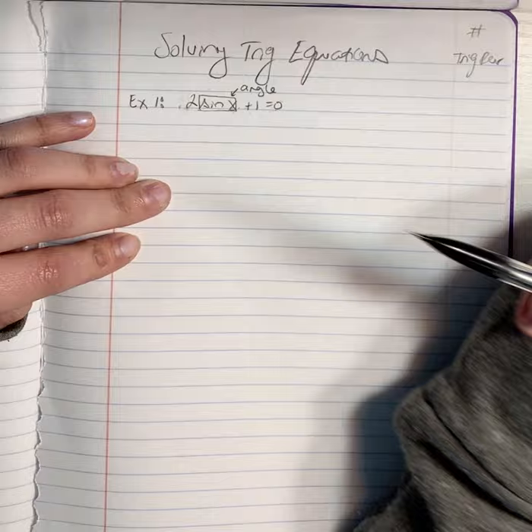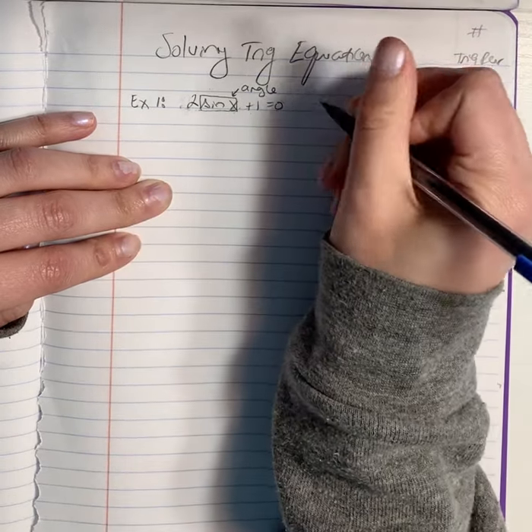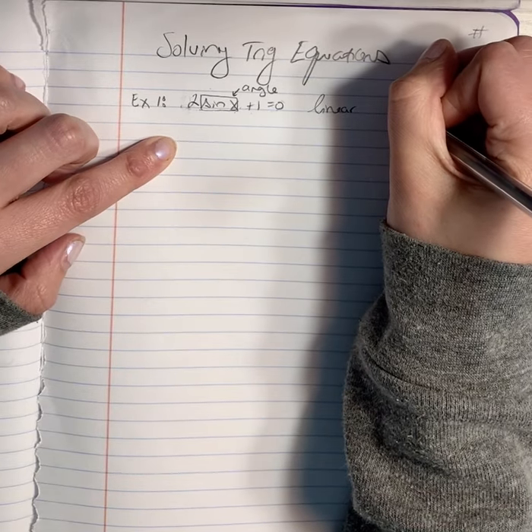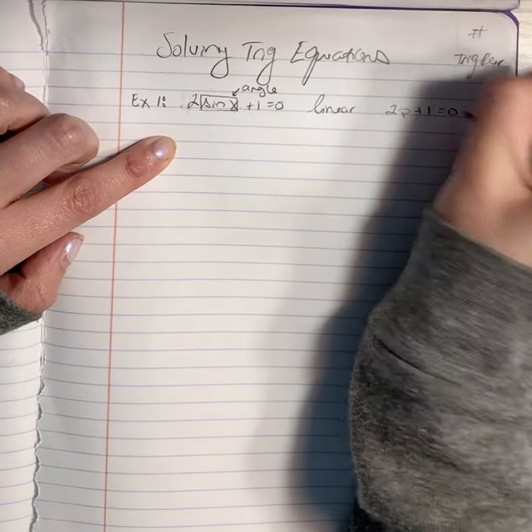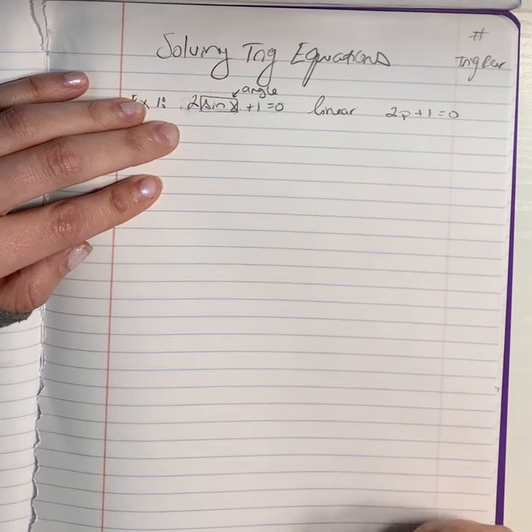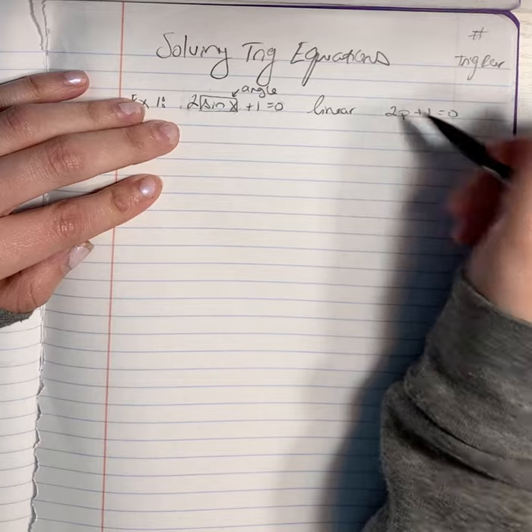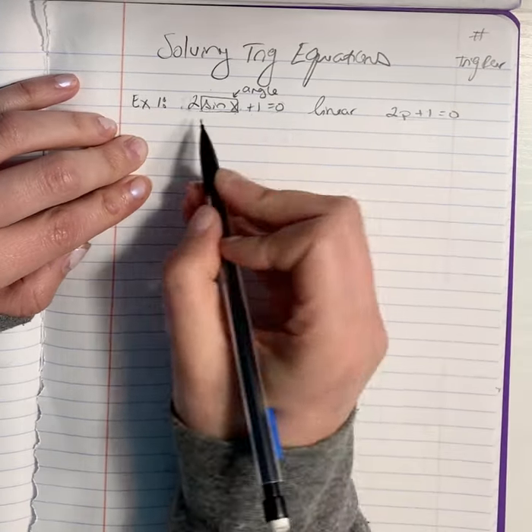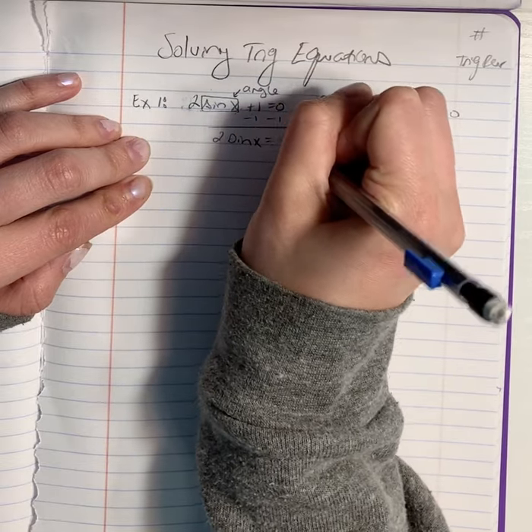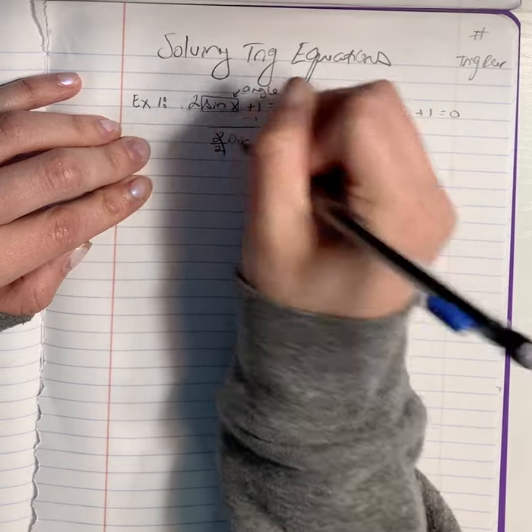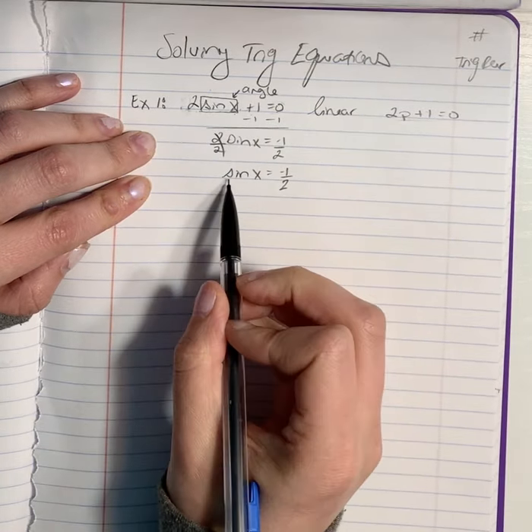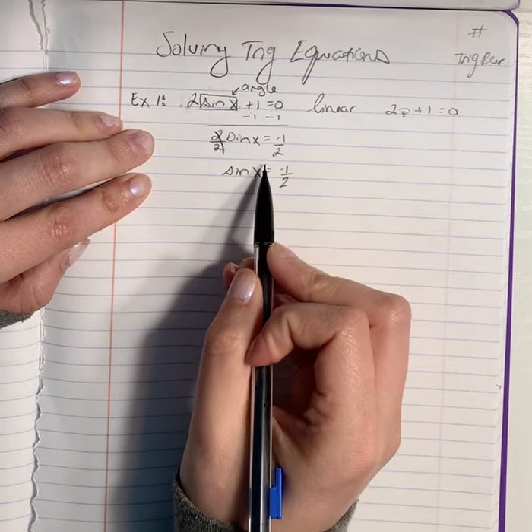The way we're going to do that here is, because this is a linear trig function, we can treat this the same way we would if this was 2p plus 1 equals 0 and solve for p, which here represents the sine of x. We would just use inverse operations. We would know to subtract 1 and divide by 2. So we're going to do the same thing here. Subtract 1, divide by 2. So now that I have my trig function isolated, I still need to find that angle.